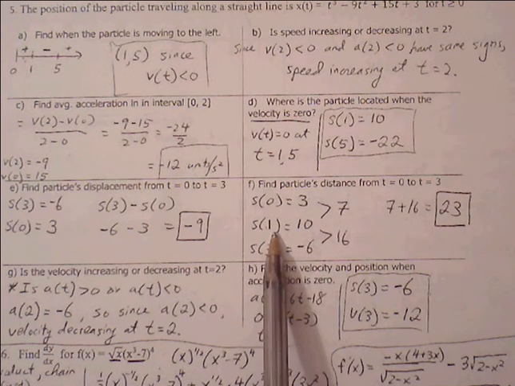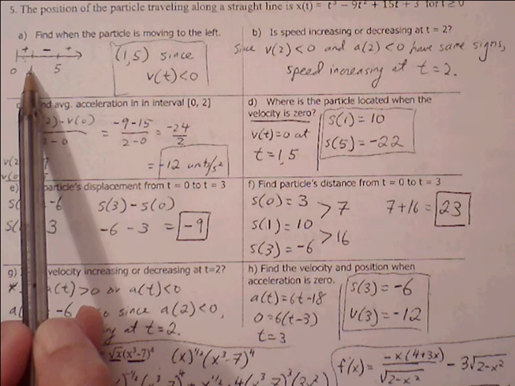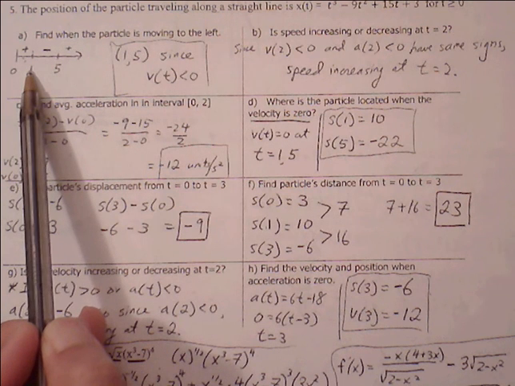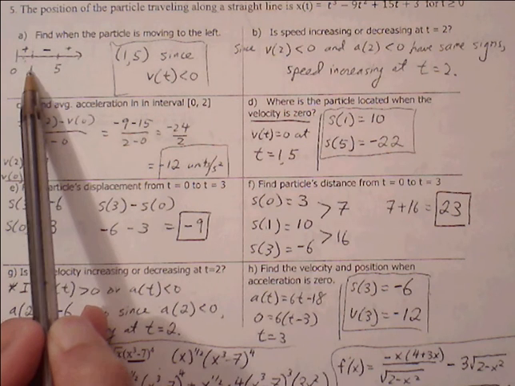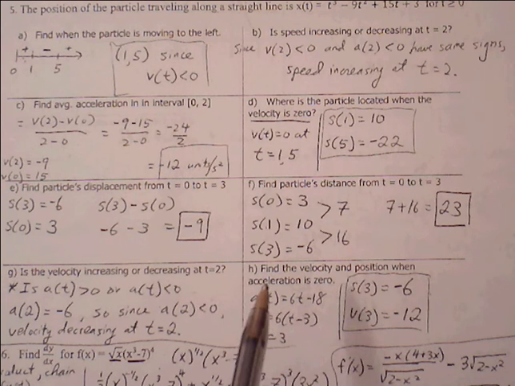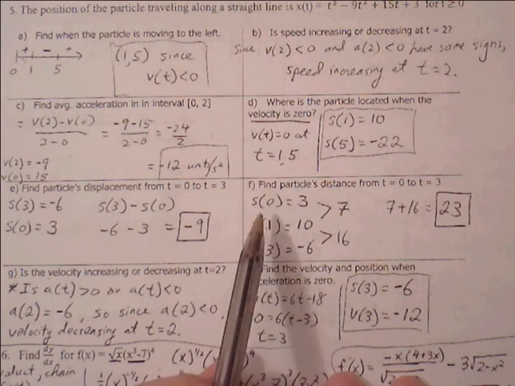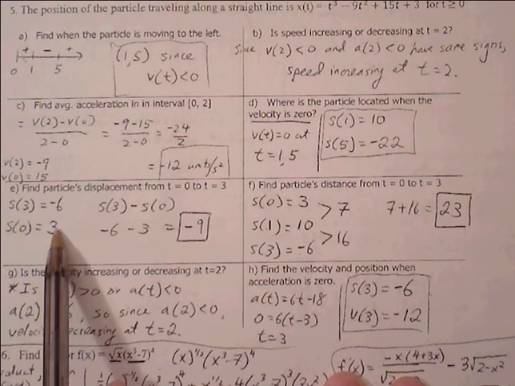So if we look here, between 0 and 3, the particle will change direction at 1. So we have to locate that position so that we can find the total distance correctly. All right, so we know S of 0 is 3. We know S of 3 is -6. We found that from part E.